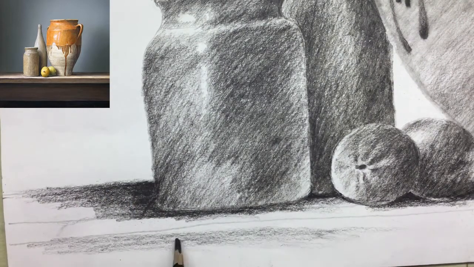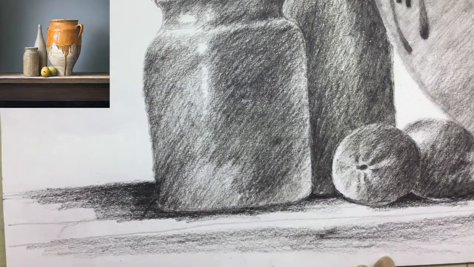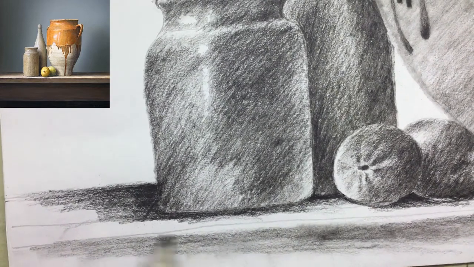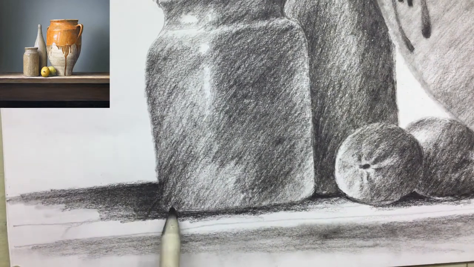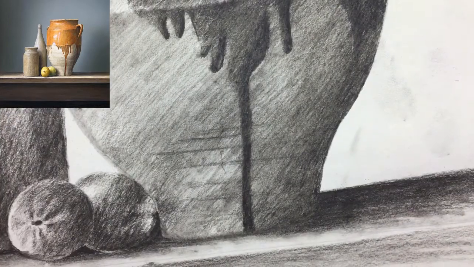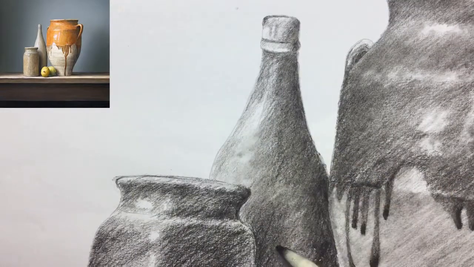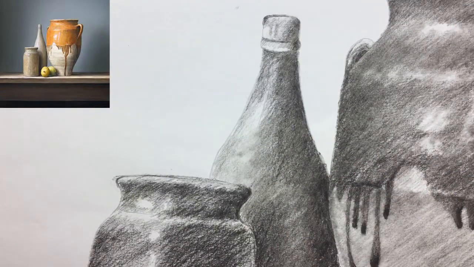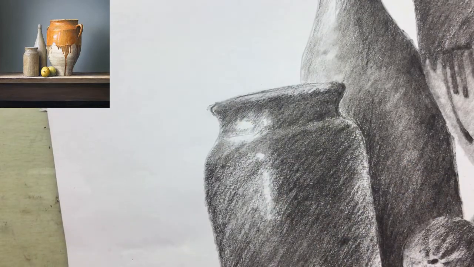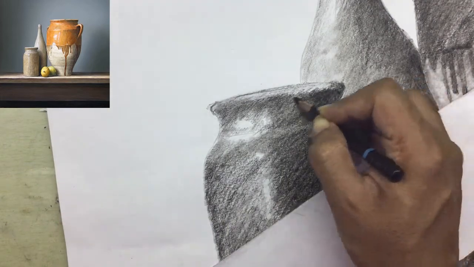Finally, you focus again on the spaces between the objects, deepening their tones and increasing their contrast. You need to be careful in balancing the tonal values of the objects and the spaces between them to ensure that you create a unified image.